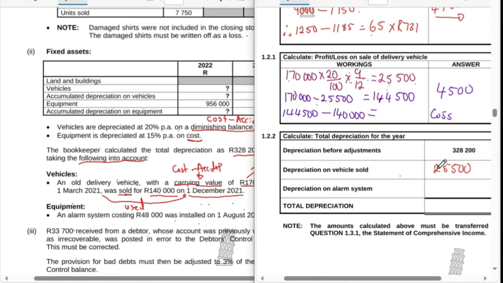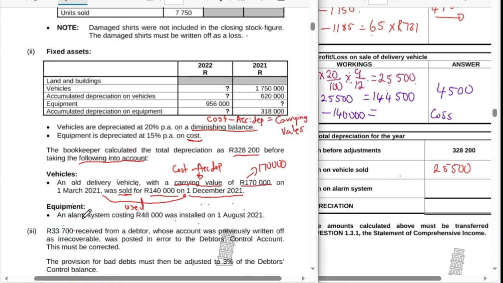328,200. And now we have managed to calculate the depreciation for the vehicle that has been sold. So now we need to calculate depreciation on the alarm system, which is equipment. And then for equipment, we have as follows.